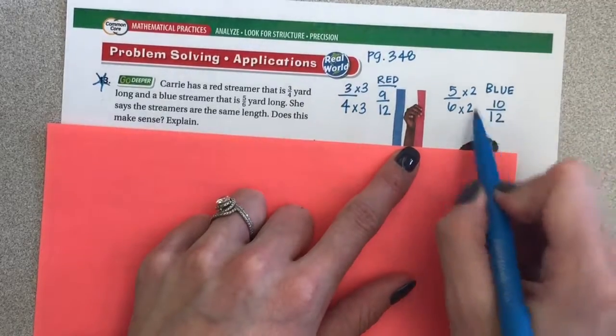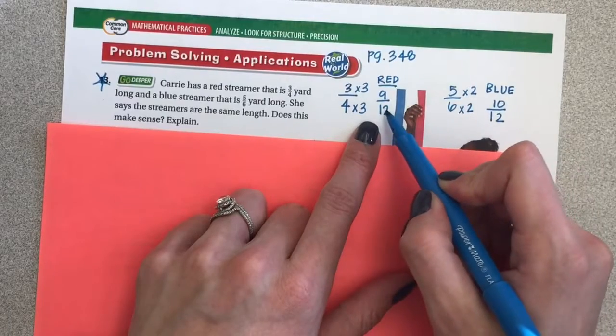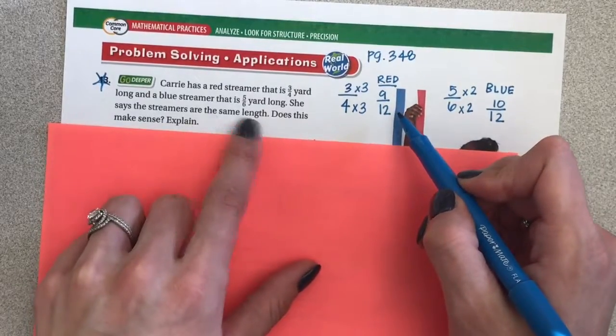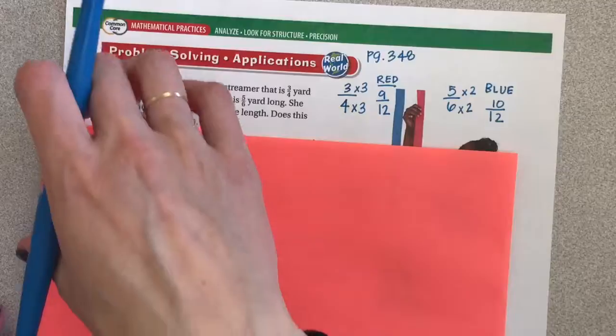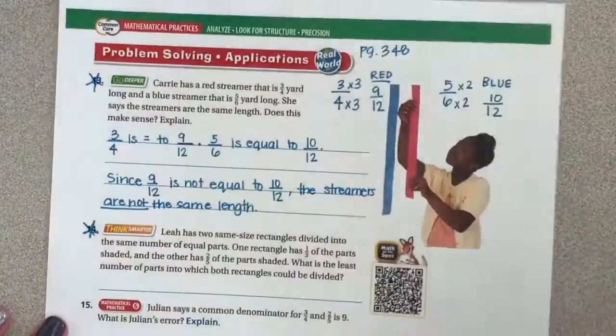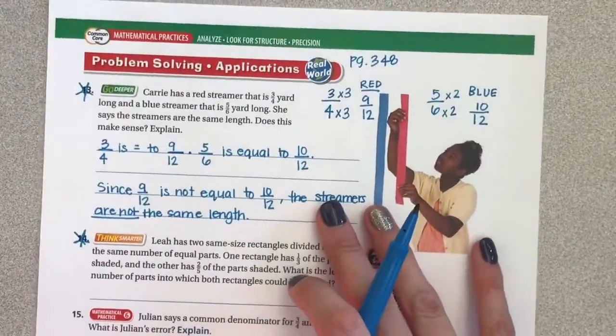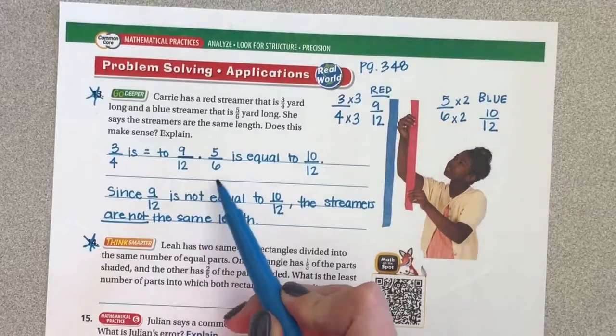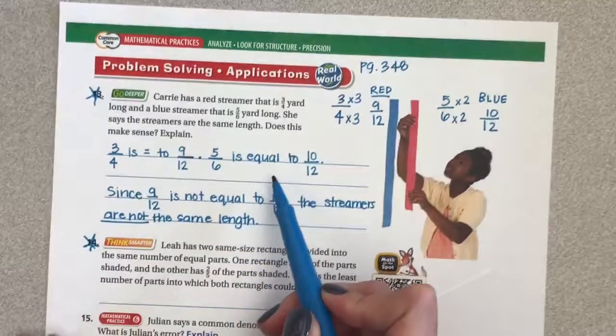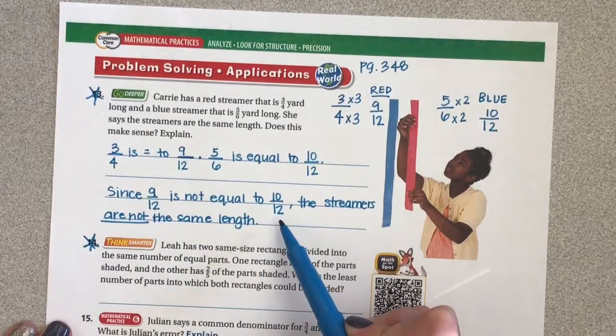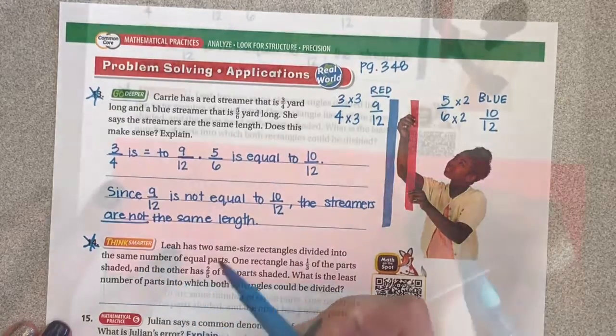So you can see that the blue streamer is longer than the red streamer, so they are not the same length. So if we were going to explain this, we could write 3/4 is equal to 9/12ths, and 5/6 is equal to 10/12ths. Since 9/12ths is not equal to 10/12ths, the streamers are not the same length.